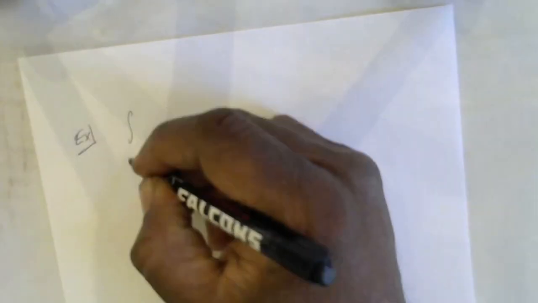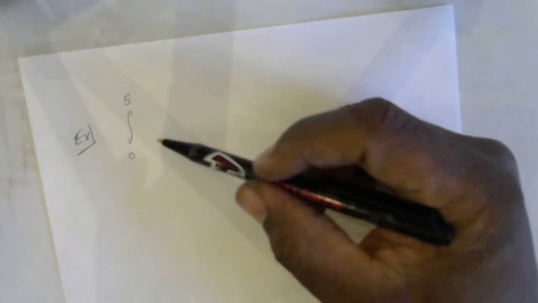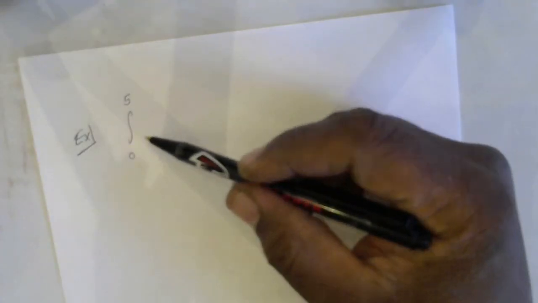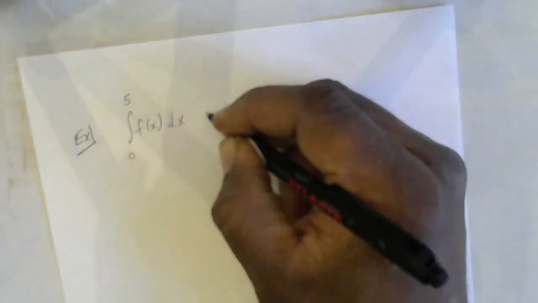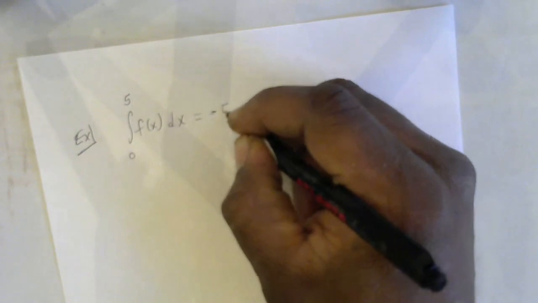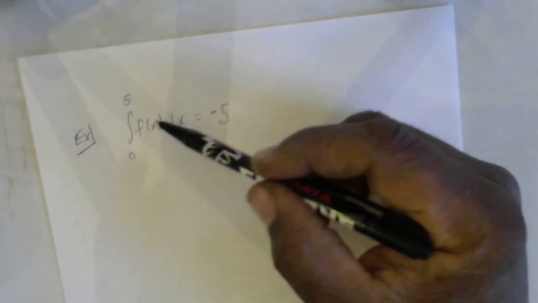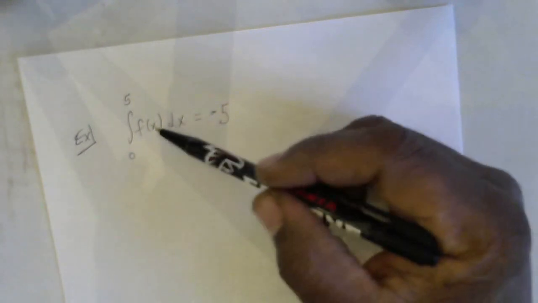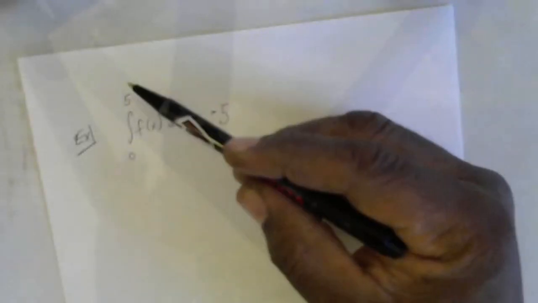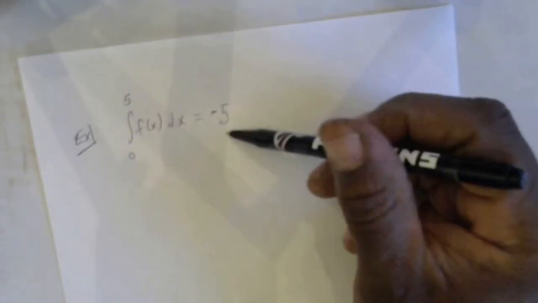For this example, notice that I'm given two facts. My first fact is the integral from 0 to 5 for f of x dx is equal to -5. It's not giving me what my function is per se, but I'm given the lower limit, which is 0, the upper limit, which is 5, and that area, which is -5.